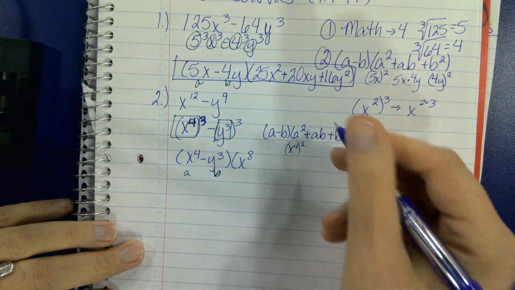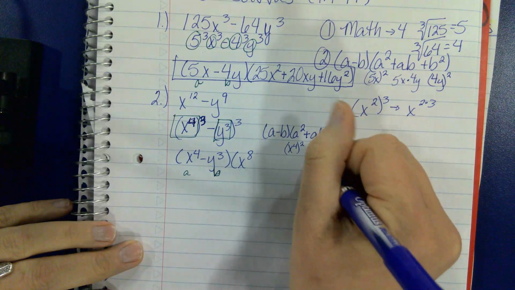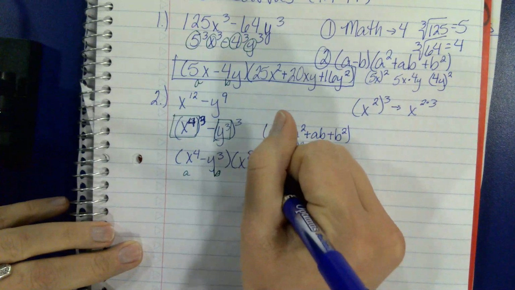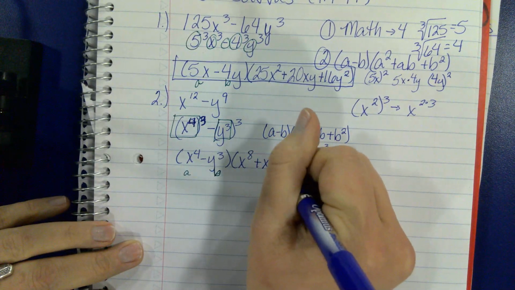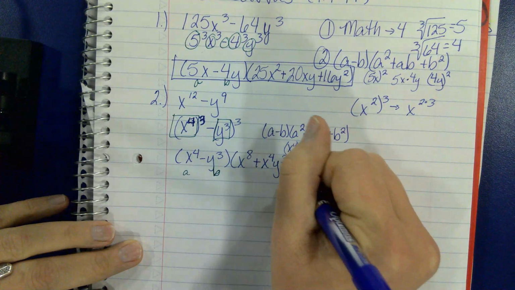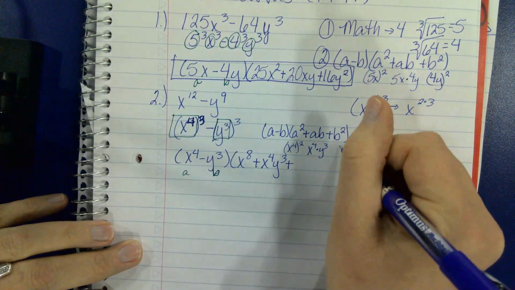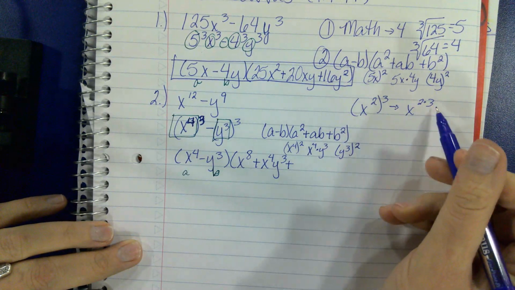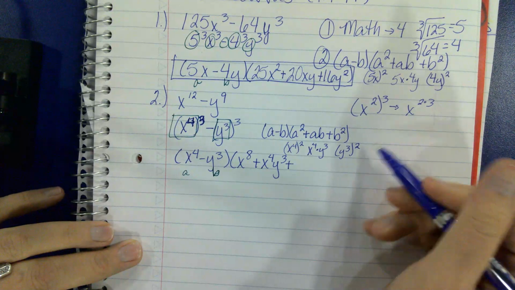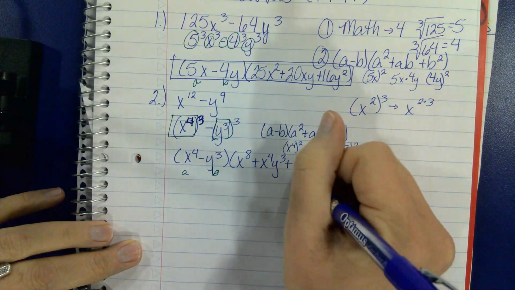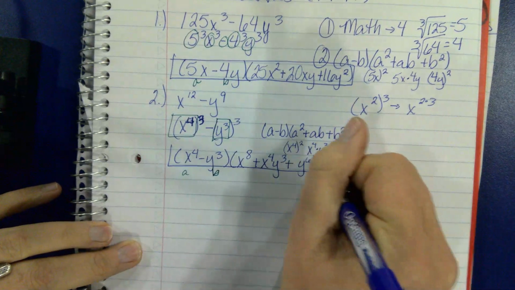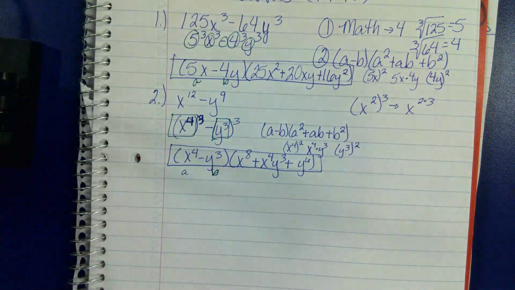A times b. Well, when you're multiplying, you can just put them next to each other. So x to the fourth, y to the third. Always positive at the end. And then I get y to the third power raised to the second power. Again, power to a power rule tells me to multiply. 3 times 2 is 6, so y to the 6th power. And that is my answer. I'm going to type all of that into the box.